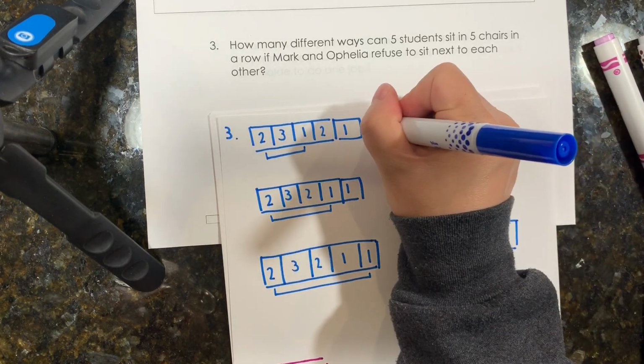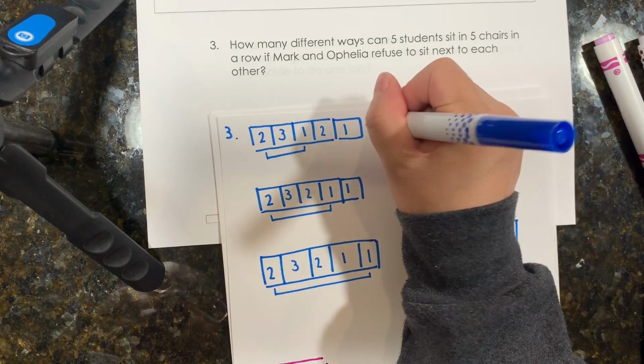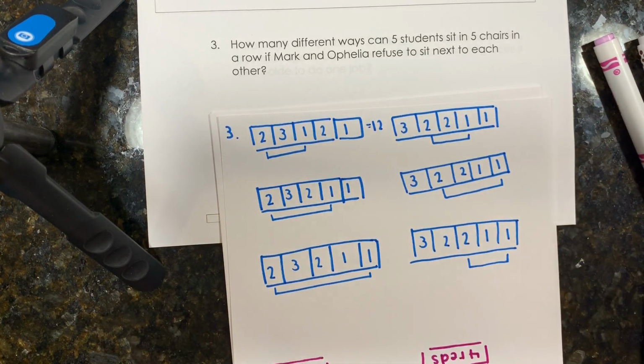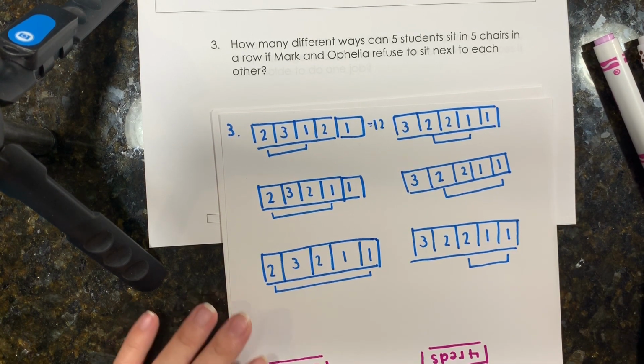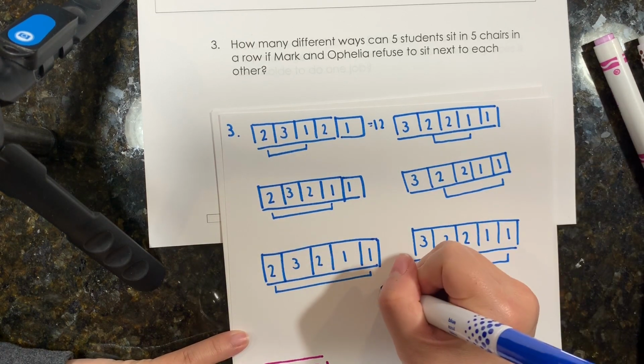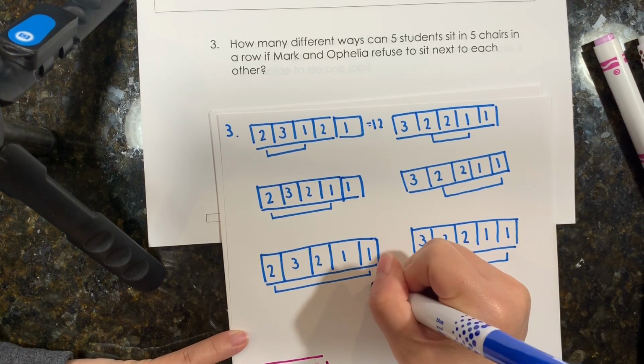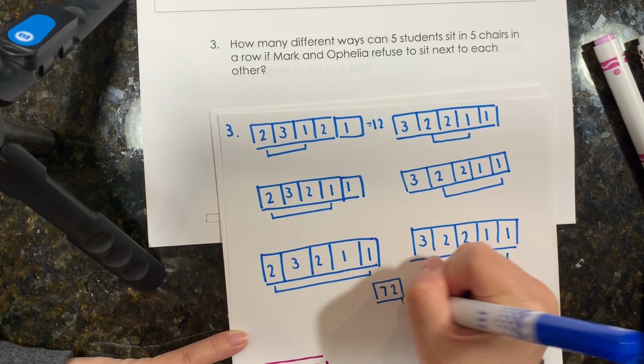And we multiply across. So 3 times 2 is 6, times 2 is 12. So if each of these equals 12, 12 times 6 different options. My brain's not functioning today. So we would say that there would be 72 different ways that we could fill those seats.